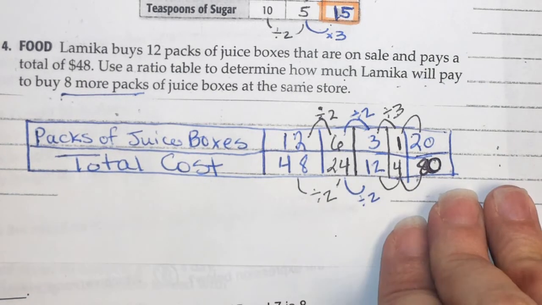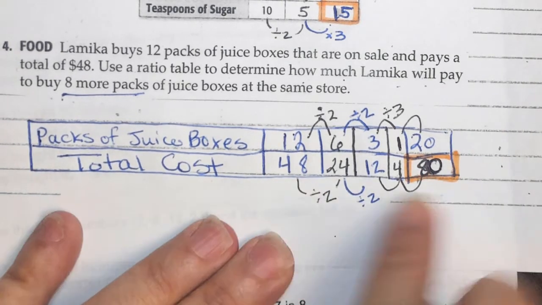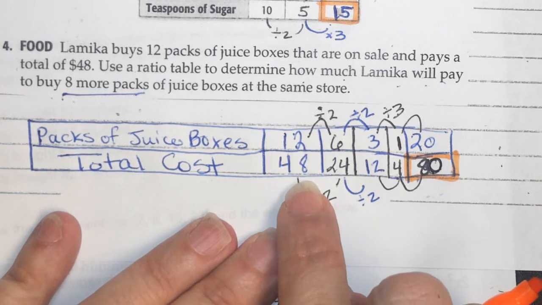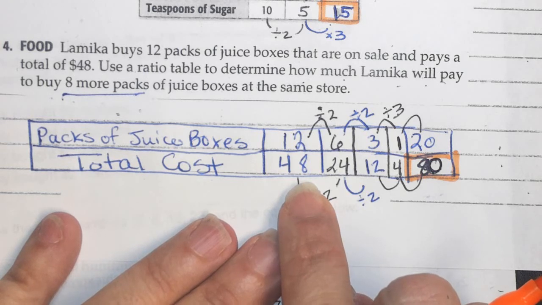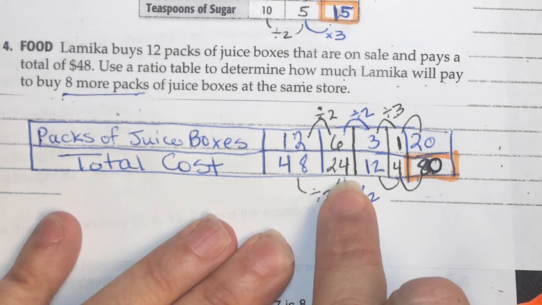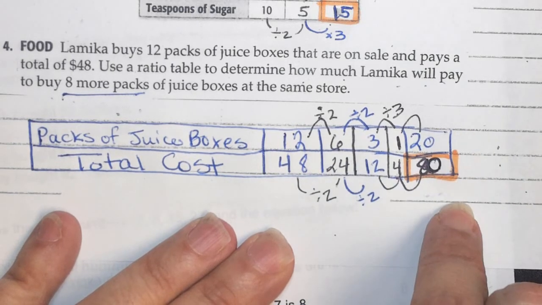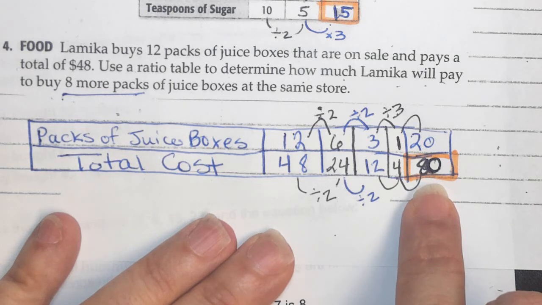Listen for just a second. Way back here, 12/48, you could have done what? Did anyone see a faster method? Divide by 6. And you would have gotten 2 and 8. And then multiply times 10 to get 20 and 80. It doesn't matter as long as we all end up with 80 on the bottom.